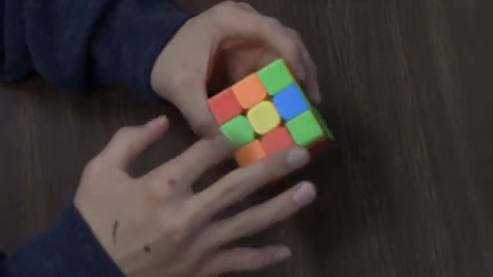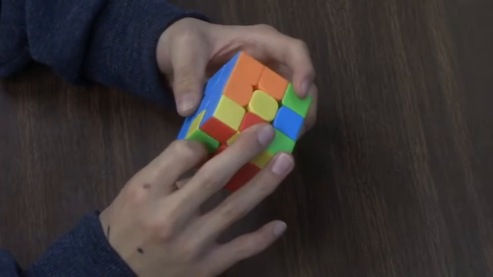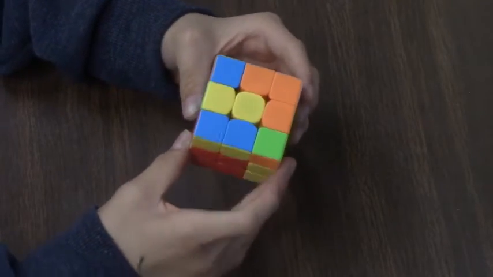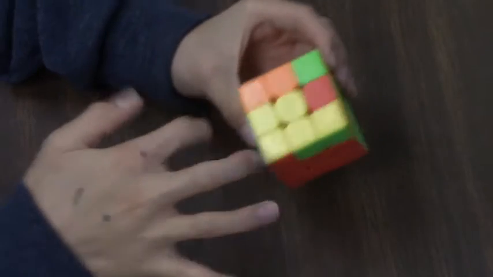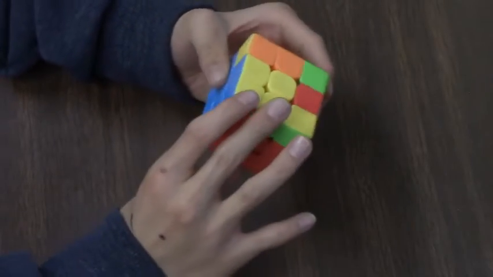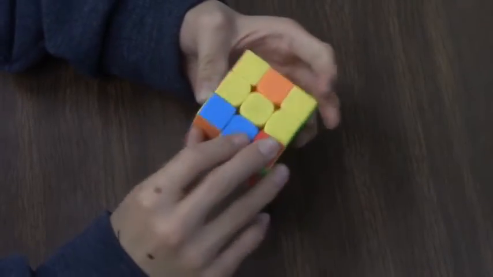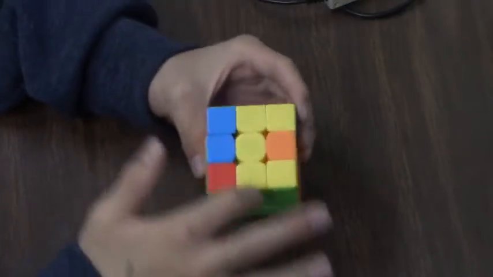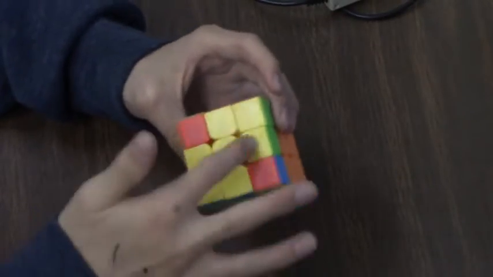So you want to make a cross on top, just like how you did on the bottom. So if you have a dot, you just do this algorithm. And then you have an L, like this. So you want it facing you and to the right. And you do that same algorithm. And you have a line, and keep on doing that. So you want it parallel to you now. And you have a cross.